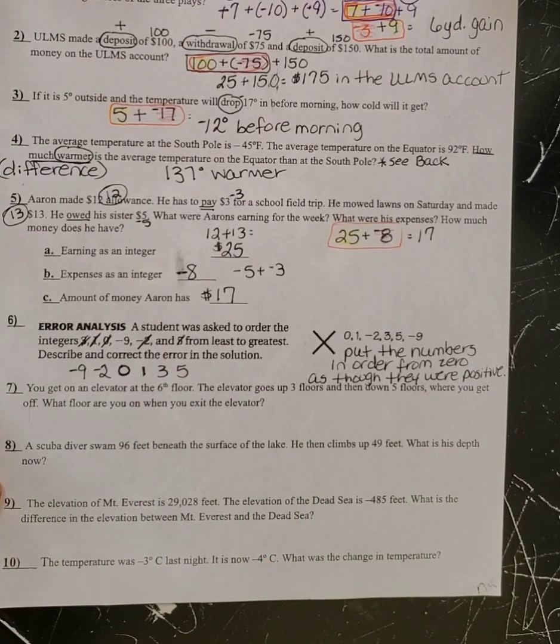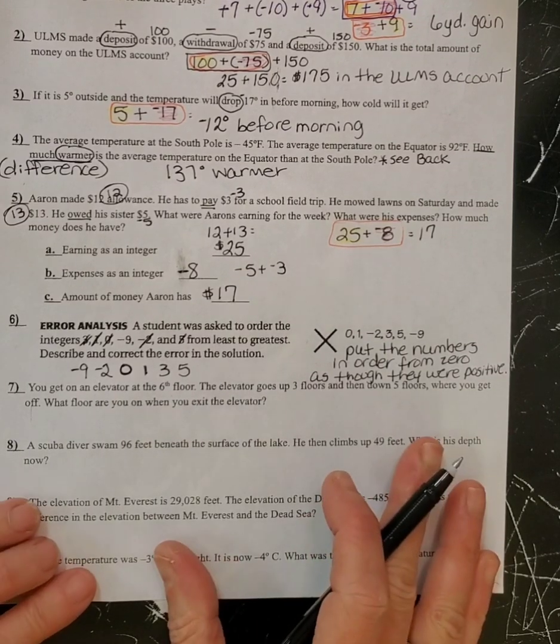You get on an elevator at the 6th floor. The elevator goes up 3 floors, then down 5 floors. Where you get off. Oh wait, it goes down 5 floors, where you get off. What floor are you on when you exit the elevator?